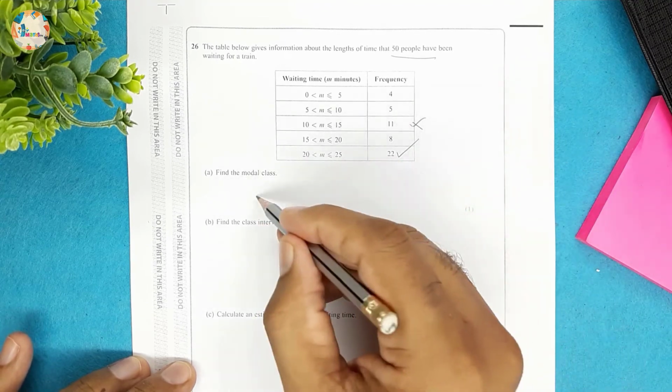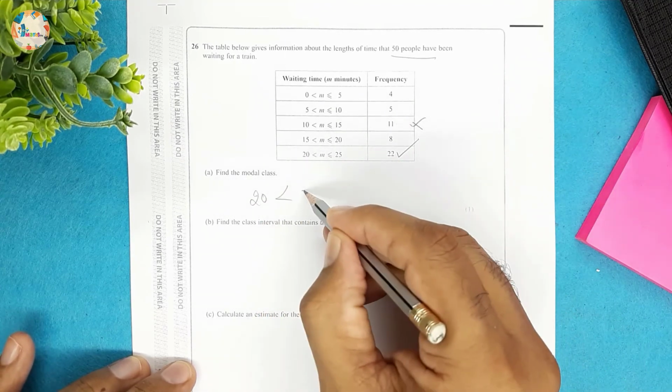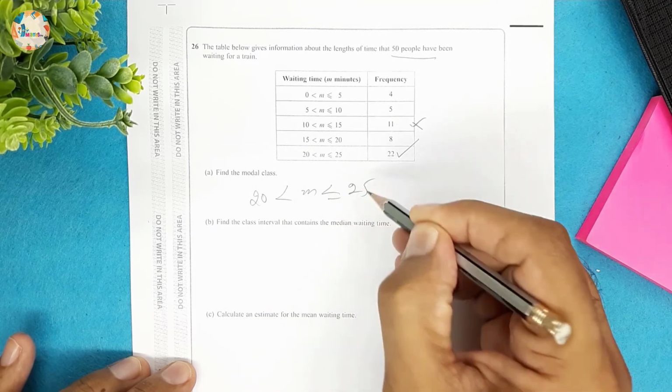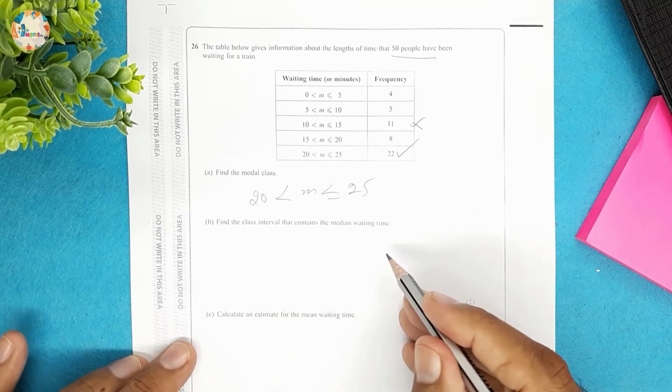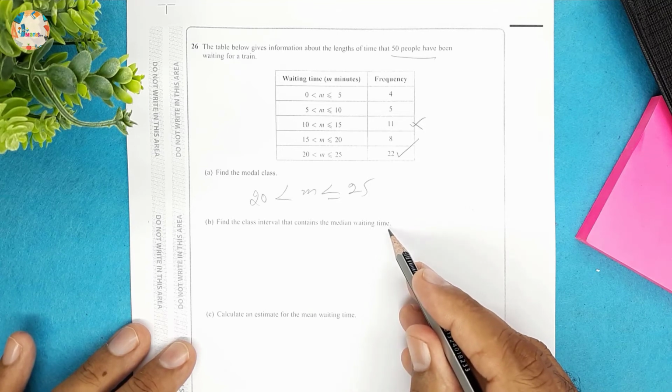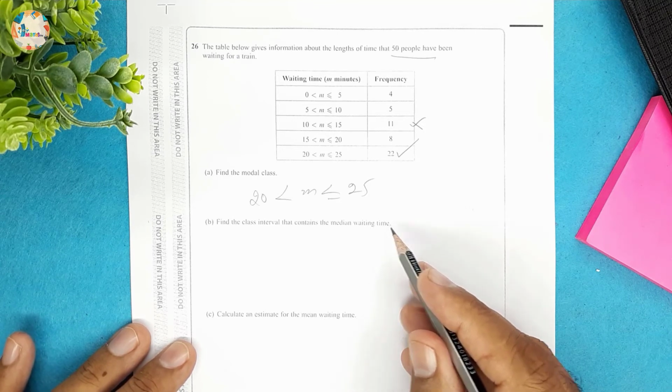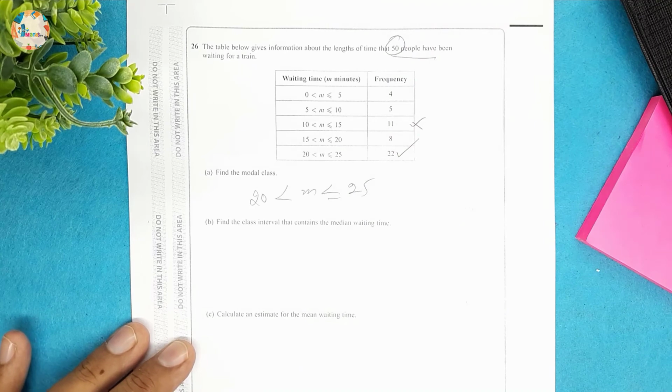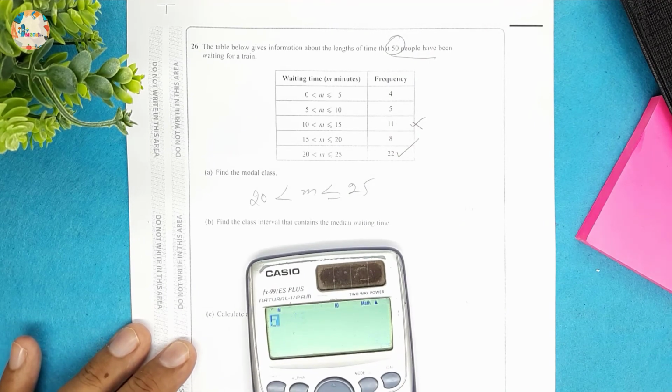So the modal class will be 20 to 25. So this will be the modal class. Then find the class interval that contains the median waiting time. So there are 50 people, so for the median we will be checking 50 divided by 2, which is equal to 25.